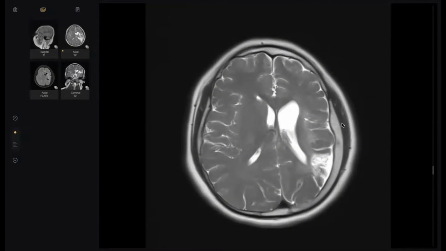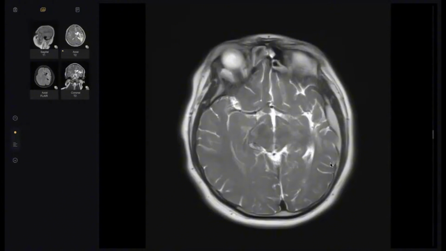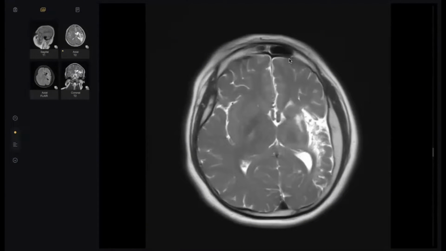So, my colleagues, this is expansion of the diploic space. Why? Because the black one is this cortex, and this cortex. So this is expansion. Why does this expansion occur? Because of the atrophy of the left. Look here, there is significant atrophy of the left hemisphere associated with this encephalomalacia.